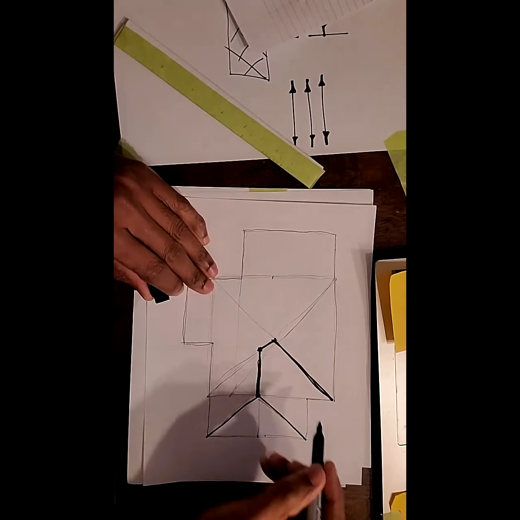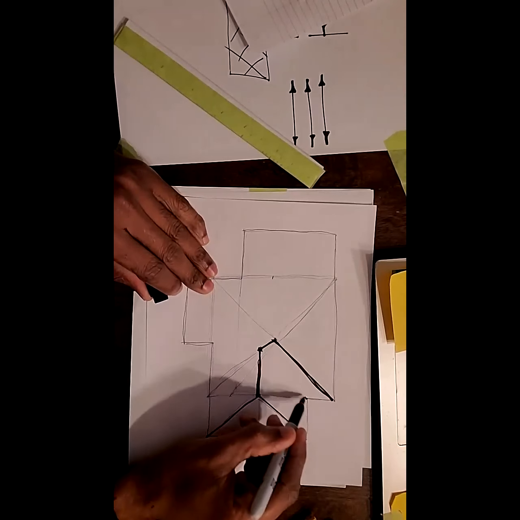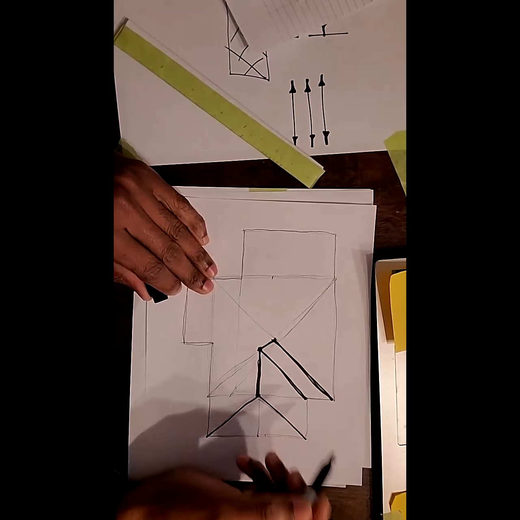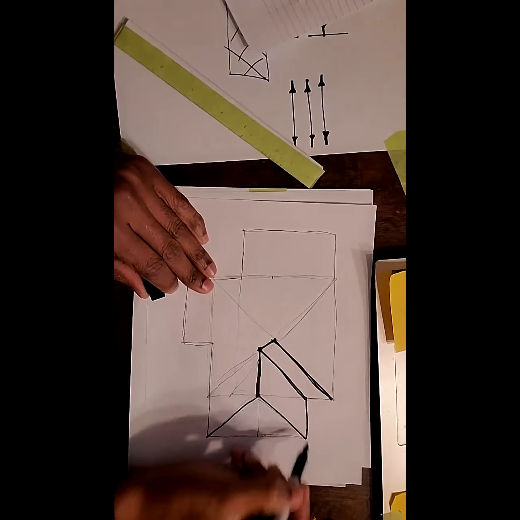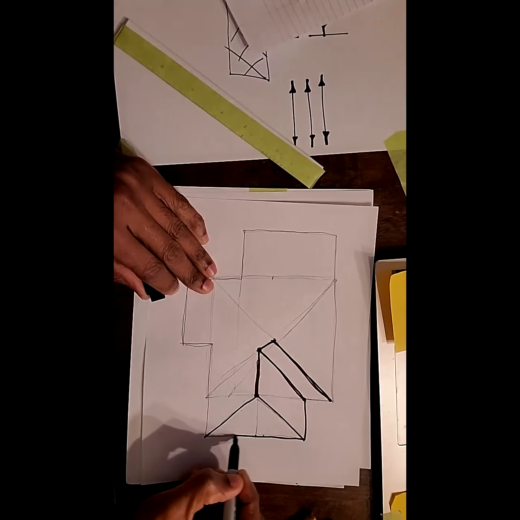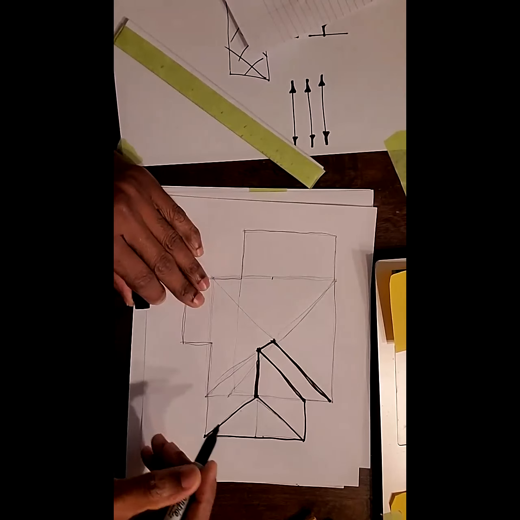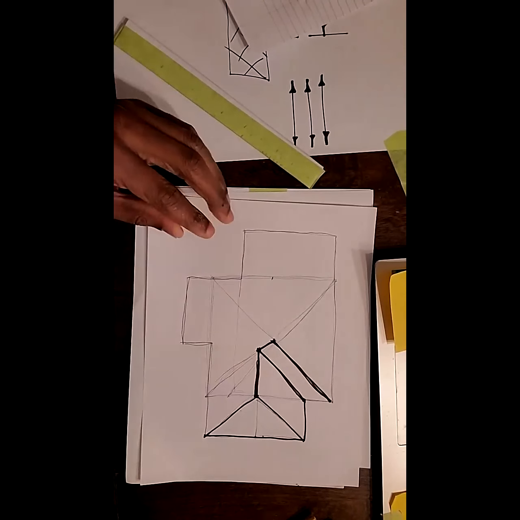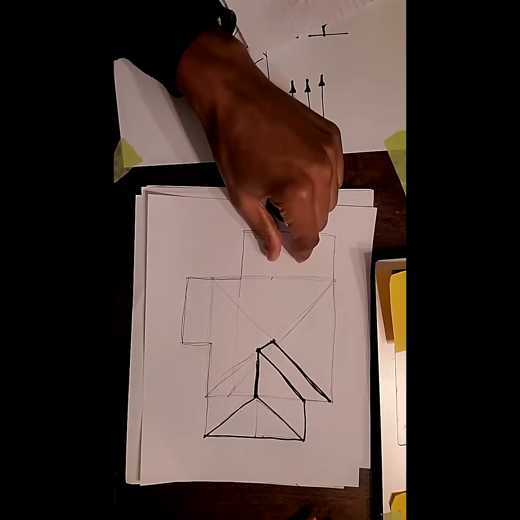And we could join from here to here to get our valley. Then from here to there, you could brighten up around there as well. And we could stop there for now. Stop right there for now, right? Now, let us move on to this side.